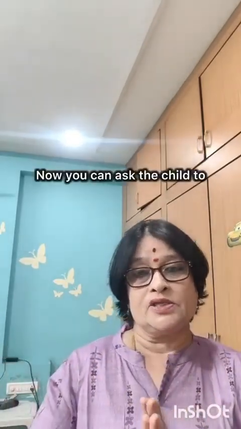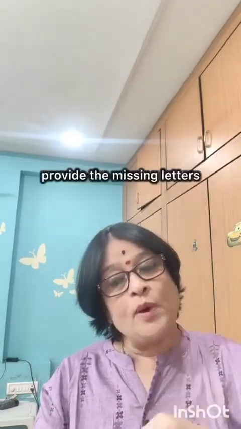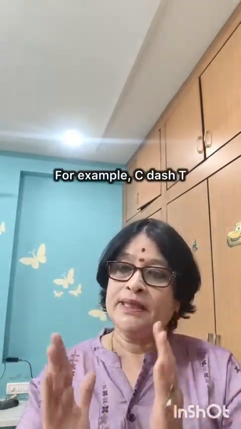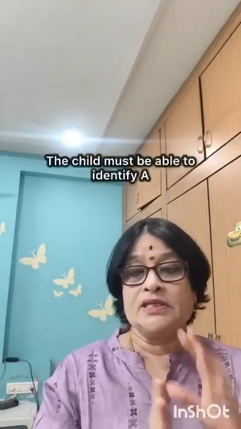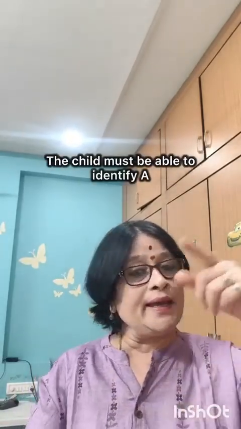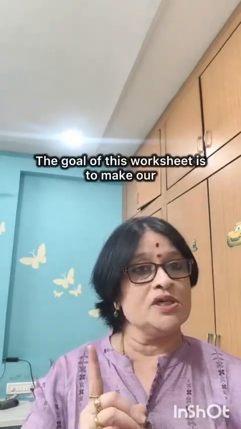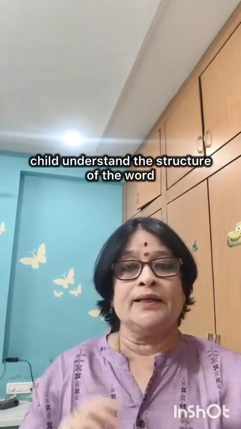Now you can ask the child to provide the missing letters. For example, C_T. The child must be able to identify C-A-T or C-O-T.